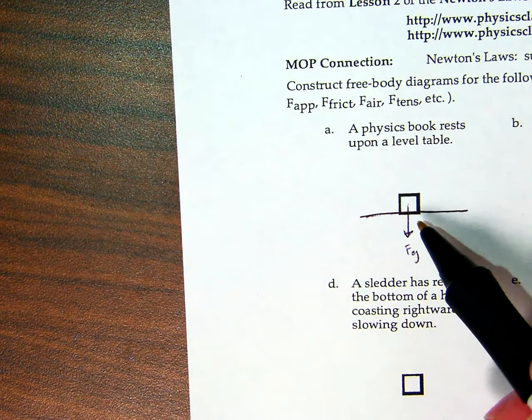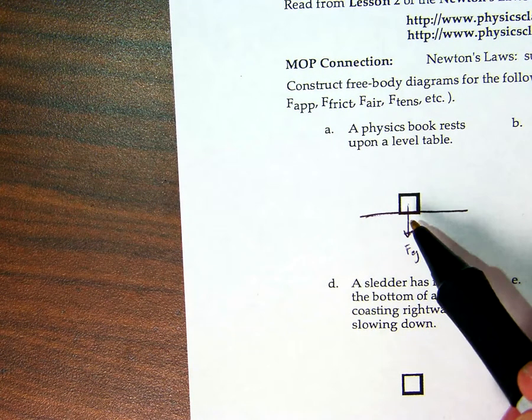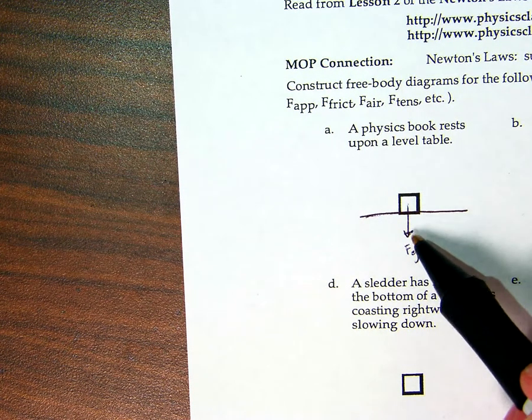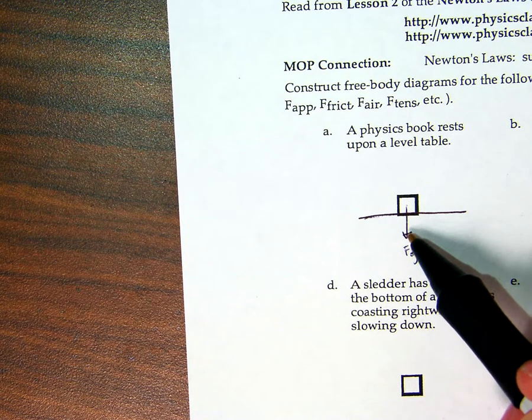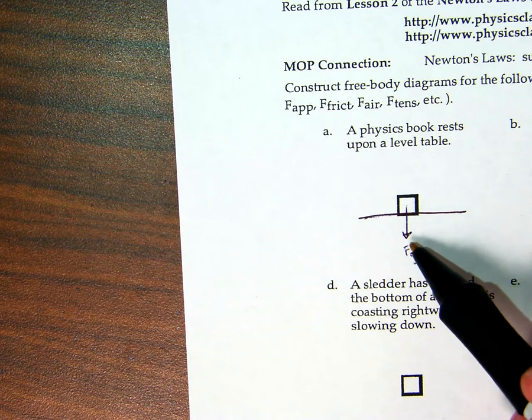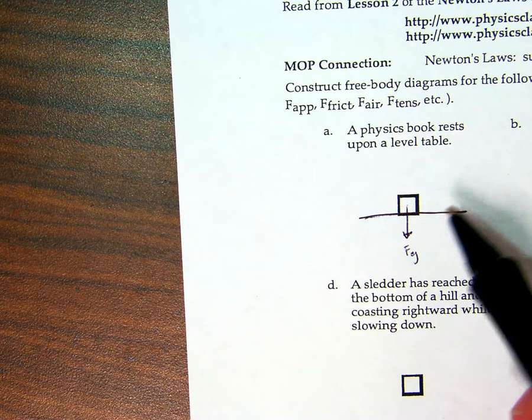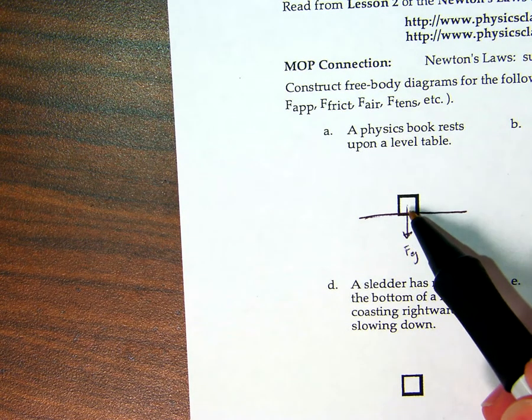So I'm going to draw in a vector arrow. This vector represents magnitude and direction. It's pulled in a downward direction, and it has some unknown magnitude, but we can draw some arrow in. And notice that we're drawing the arrow from the center of mass of the object.